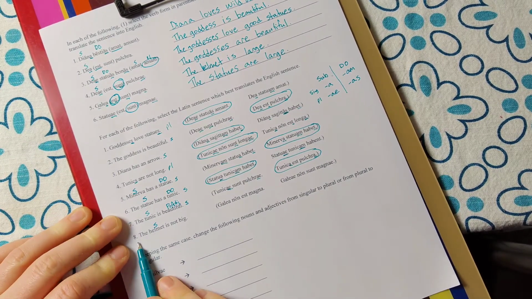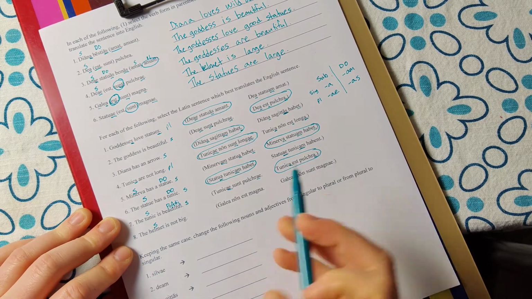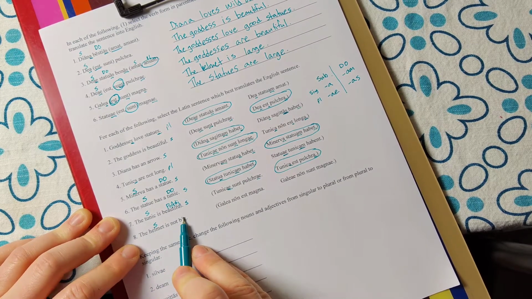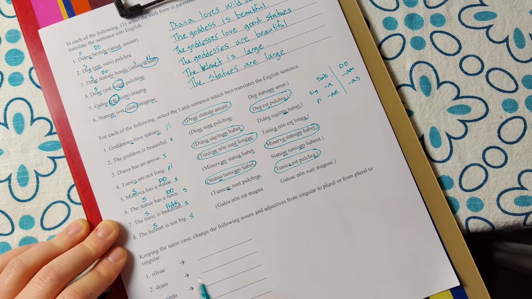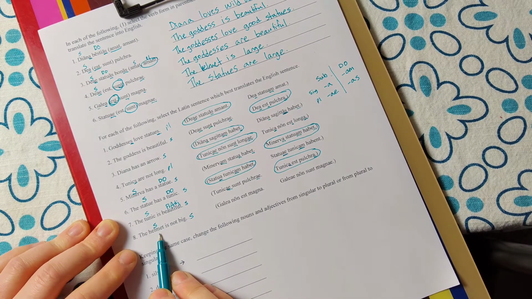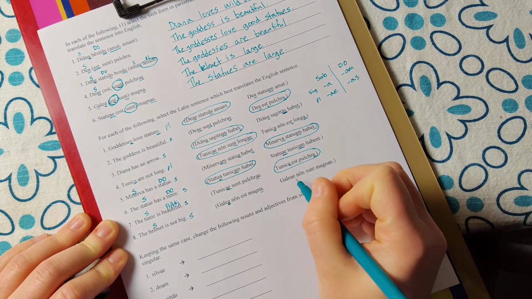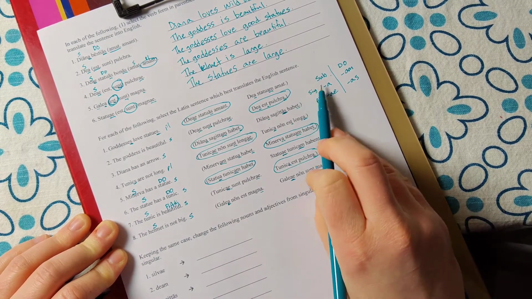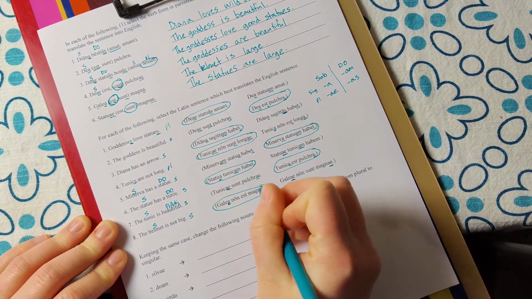All right, number 8. The helmet is not big. So, helmet is our subject. Big would be a predicate adjective. We don't have to label that. Is helmet singular or plural? Singular. So we need a singular subject ending on the word for helmet, which is galeia. So here's galeia. We have galeia non est magna or galeiae non sunt magnae. What is our singular subject ending? Singular subject ending is a, which is this first one here, galeia non est magna.